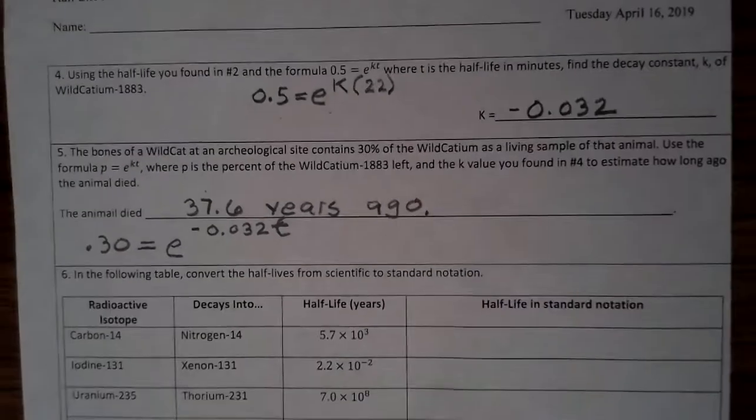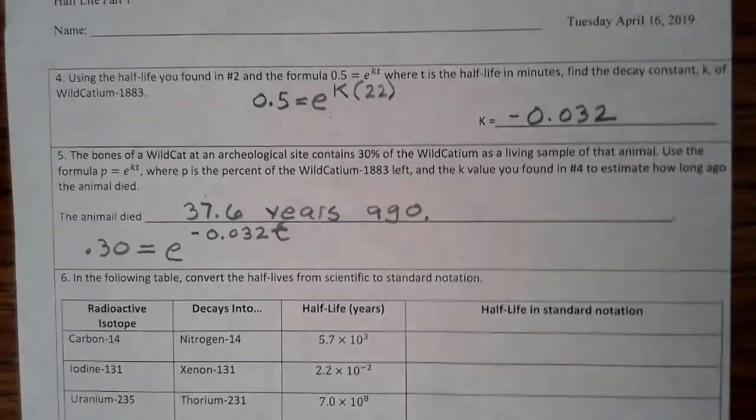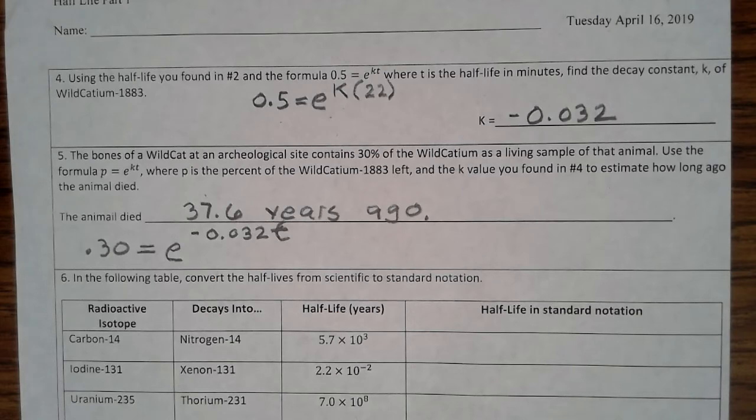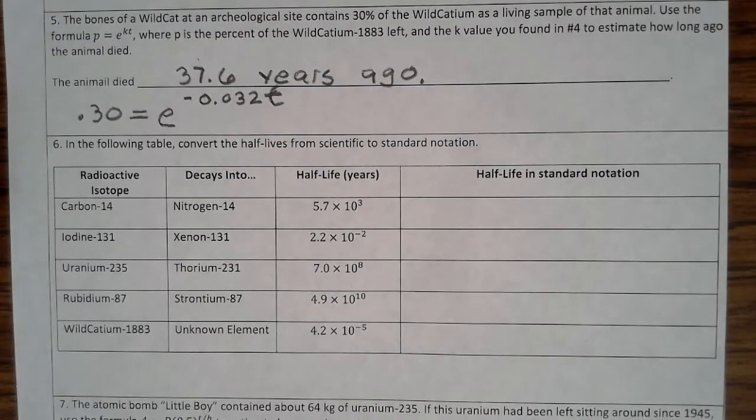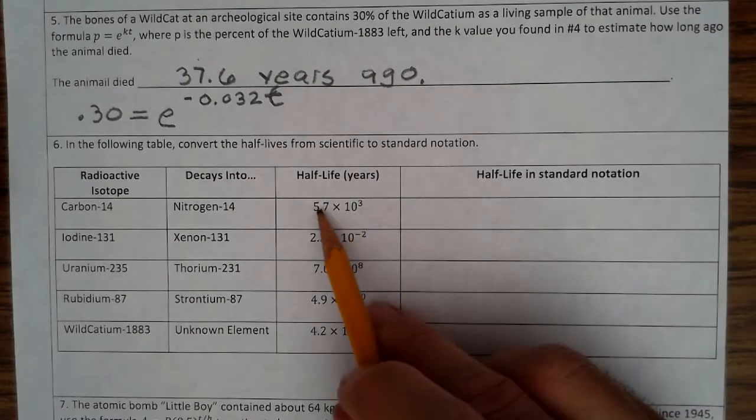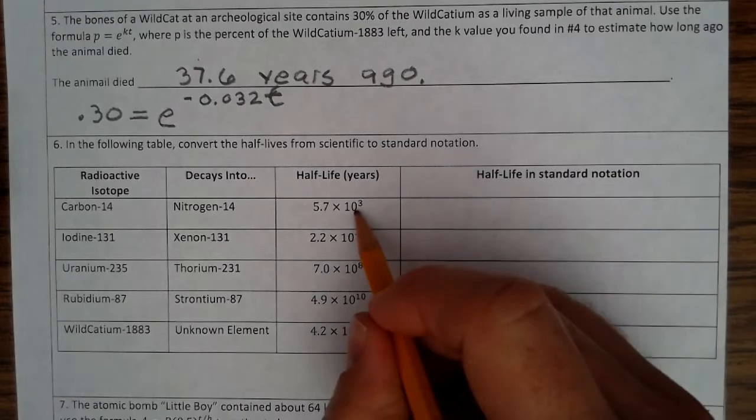All right, now we're not using the calculator. Let me see if we can brighten the screen up. All right, so now let's move on to number 6. In the following table, convert the half-lives from scientific to standard notation. So here, when it's 10 to the 3, you move the decimal place 3 places to the right.